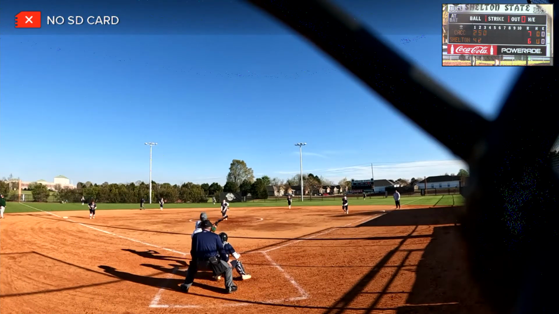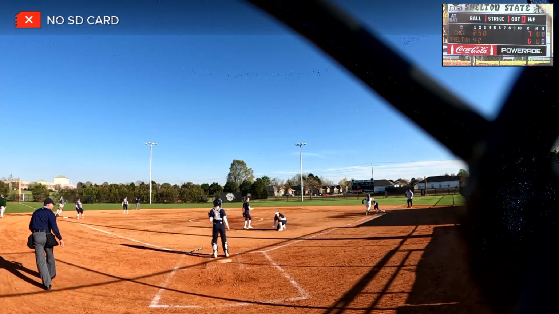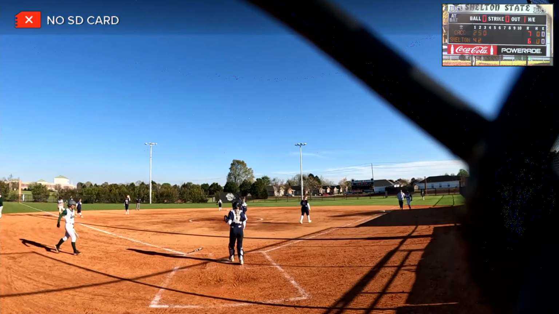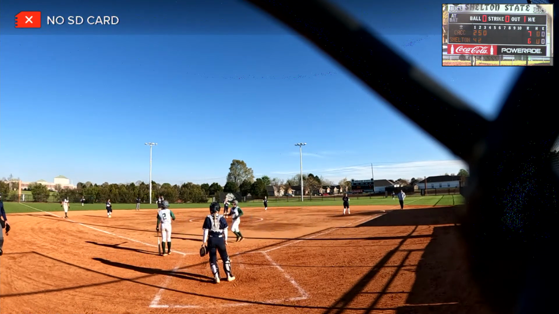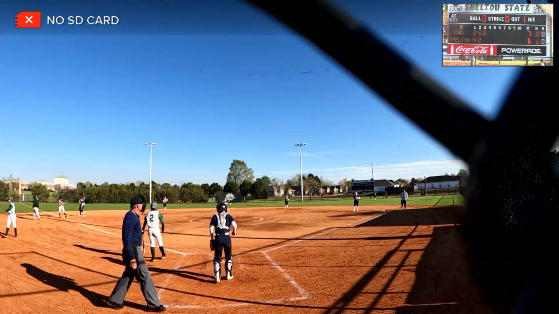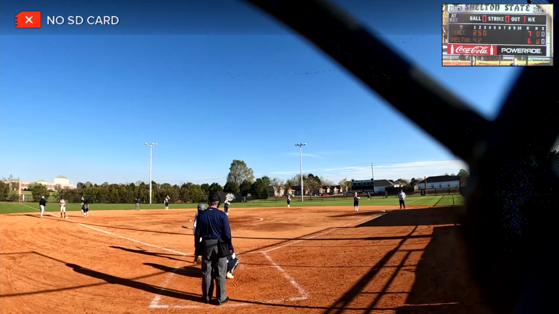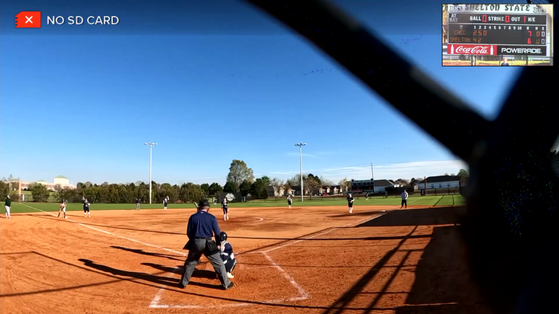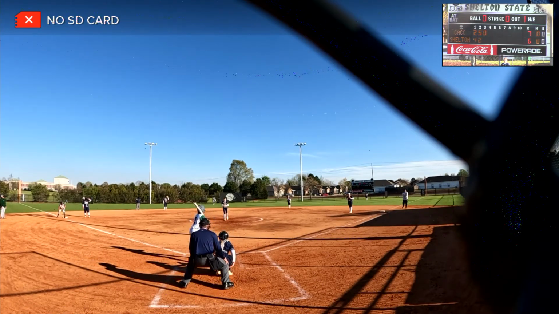Wild pitch moves her up. Bunt is still on, and that's a good one. That'll get her over to third. Hey, good job, Leah. And Morgan Dawson is out, but credit her with a successful sacrifice bunt. It's the first out in the inning. We got a runner at third now.